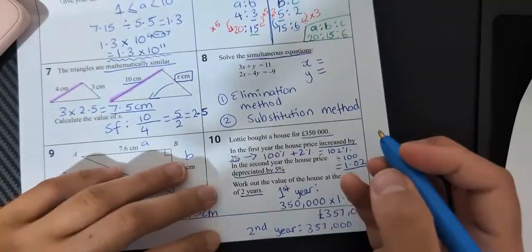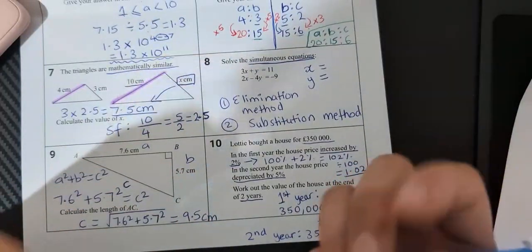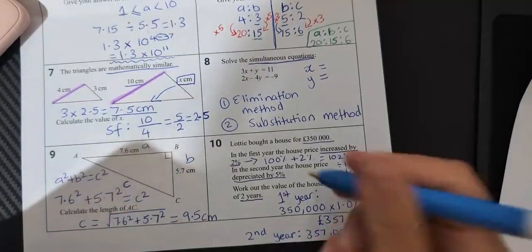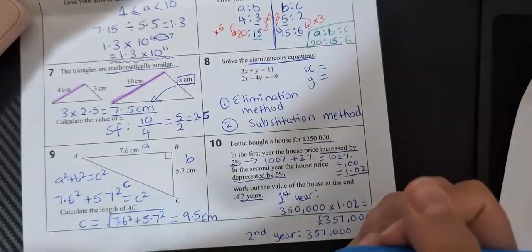Now again, we need to work out the decimal multiplier. So let me know in the comments if you know what the decimal multiplier will be for this depreciation bit.